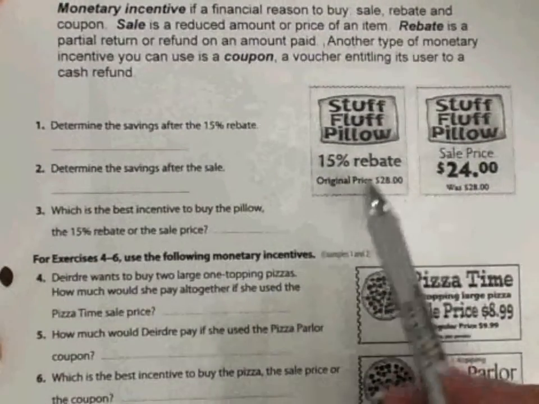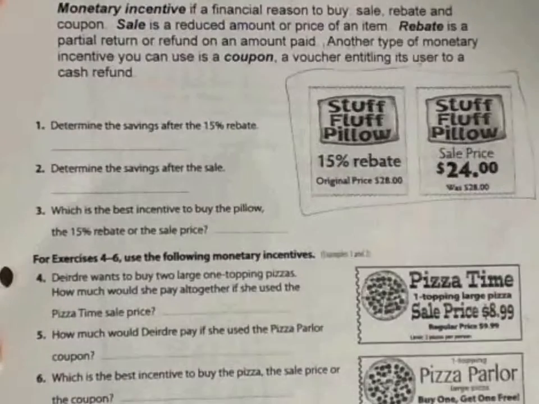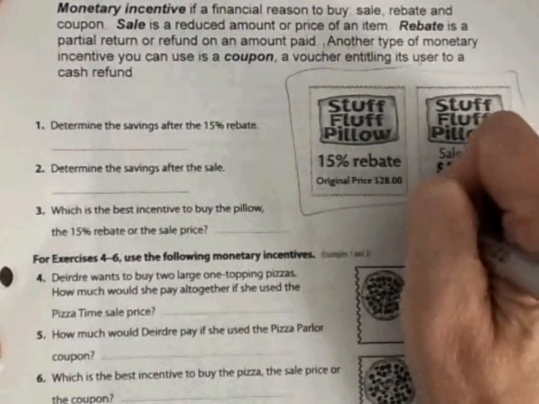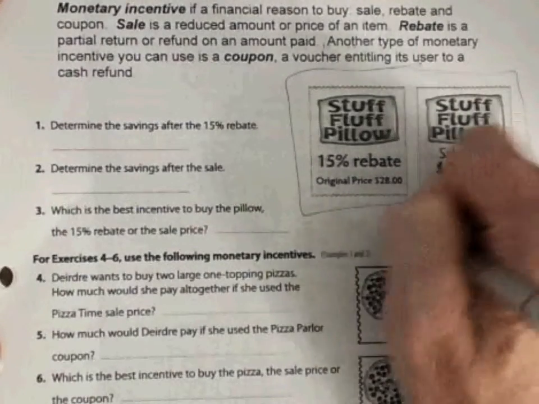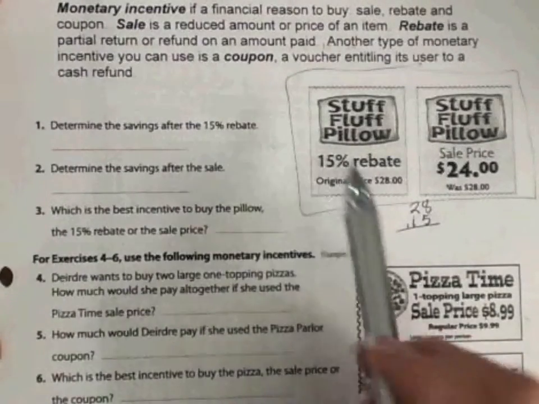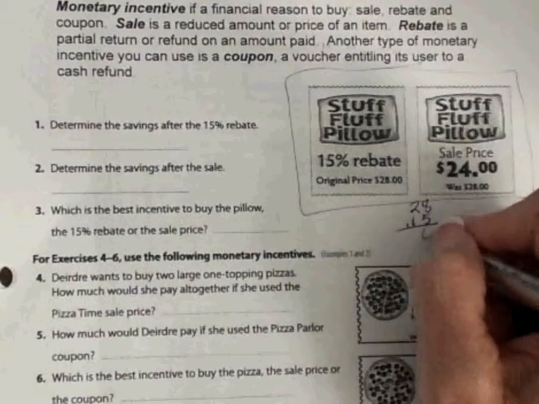So determine the savings after a 15% rebate. We're comparing these two. We have a rebate and we have a sale price. So our 15% rebate on $28, remember to convert our percent to a decimal by moving our decimal place 2 places to the left.